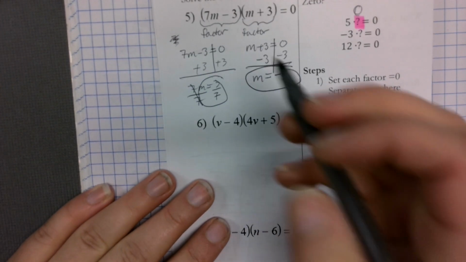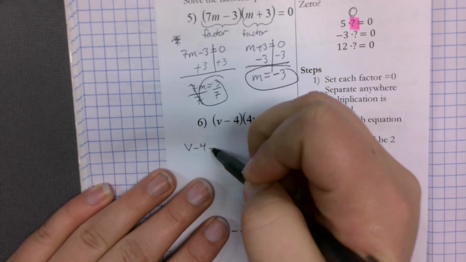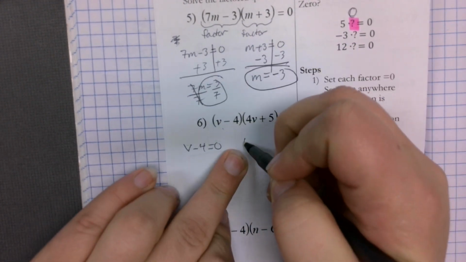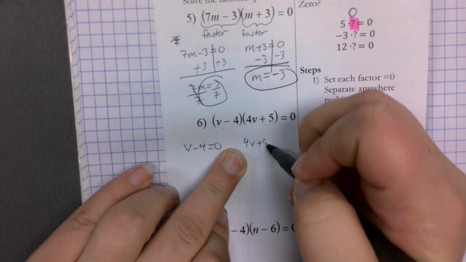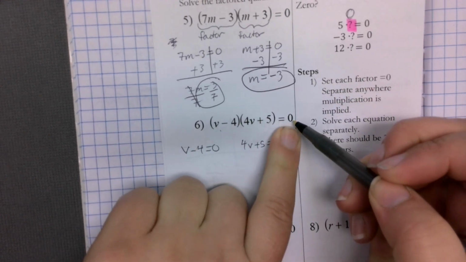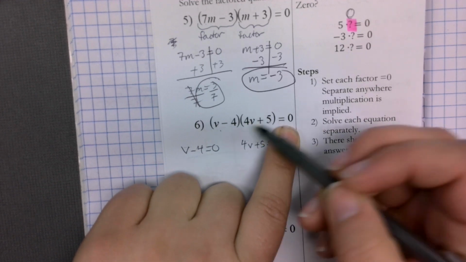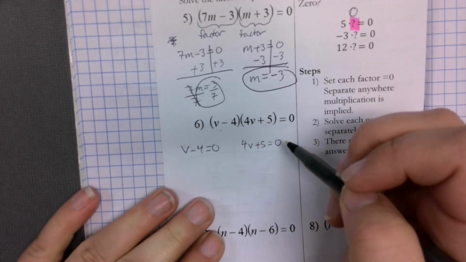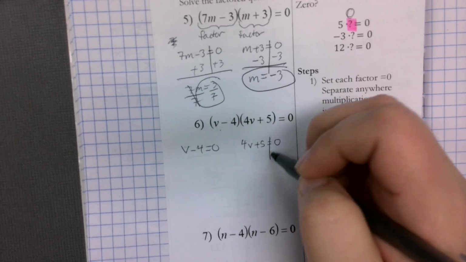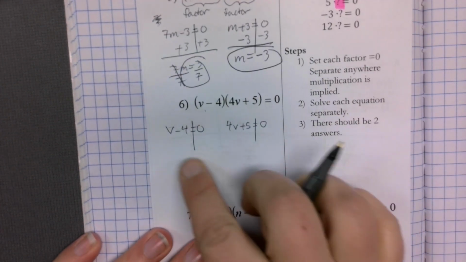You just do that for all of them. Set this group to 0. Now notice this side had to be 0 for this to work. If this side isn't 0, you have to do a whole bunch of other steps. But for today, we're giving you easy practice.